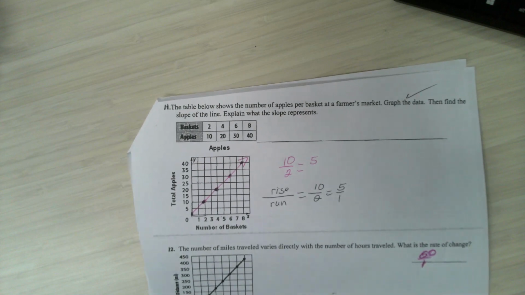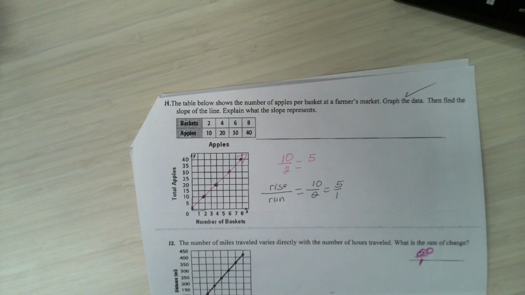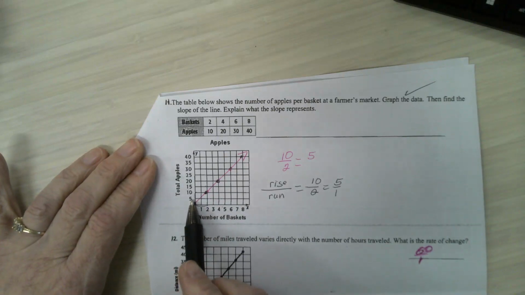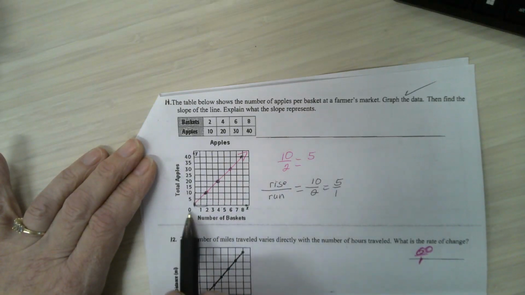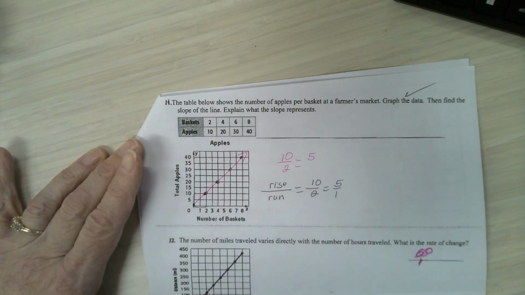What does that mean? Explain what the slope represents. It represents how many apples are in a basket. The rise tells you how many apples. The run will tell you how many are in how many baskets for that many apples.